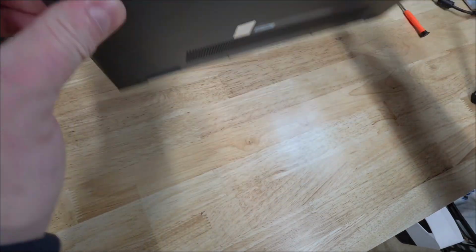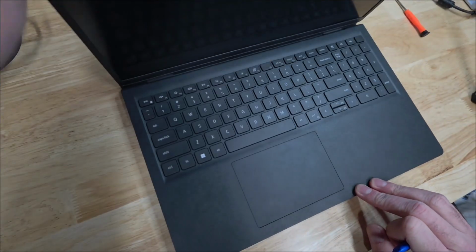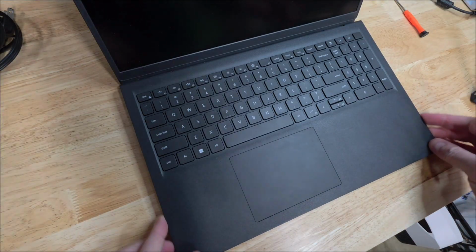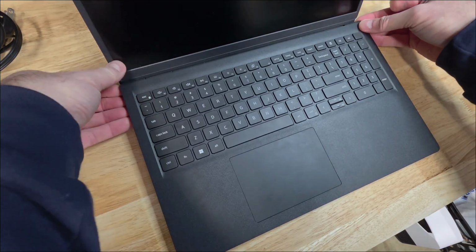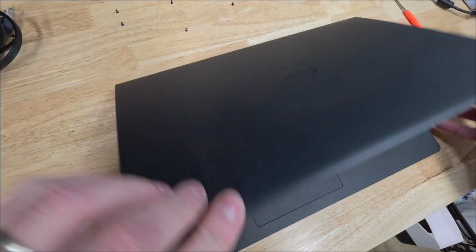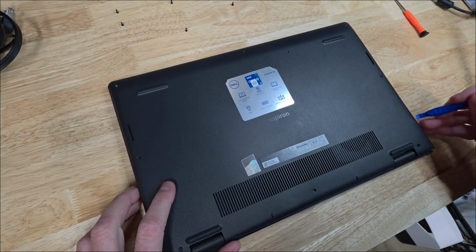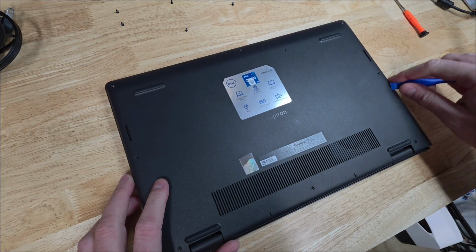I think I'll flip it over. Let's see. Okay, so this one's actually sealed across the top. So it's from the bottom, it looks like, that you want to get in between and pop this up.